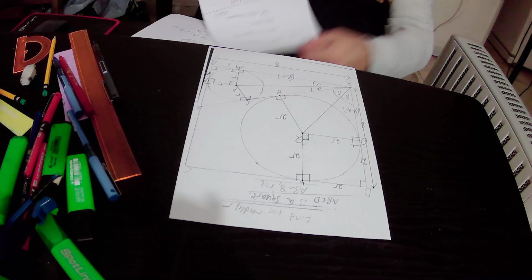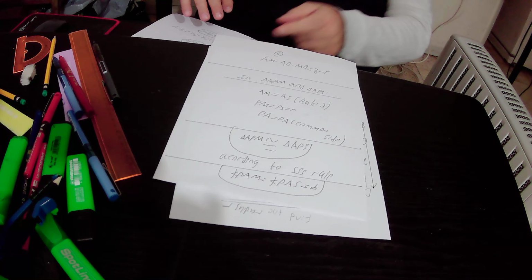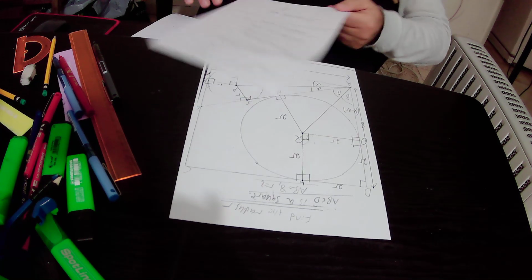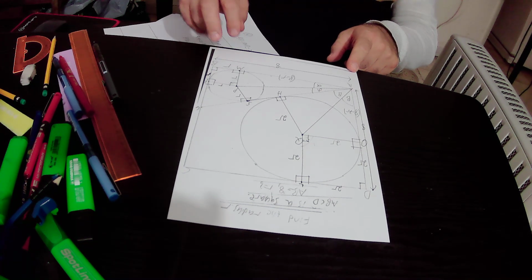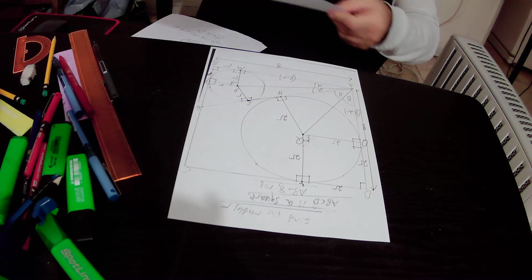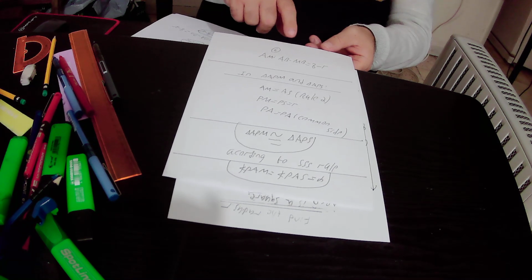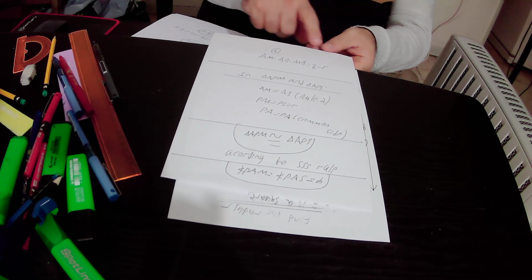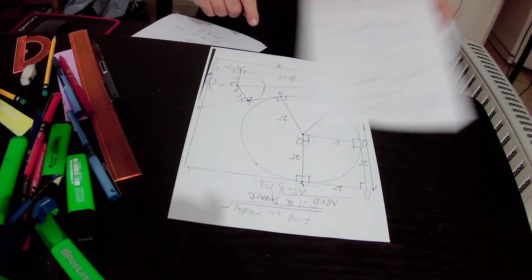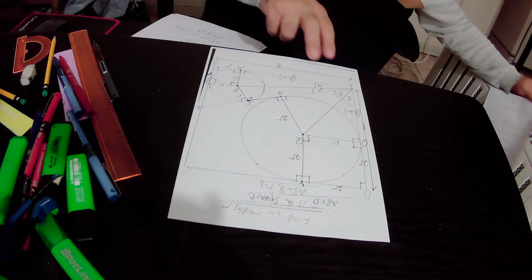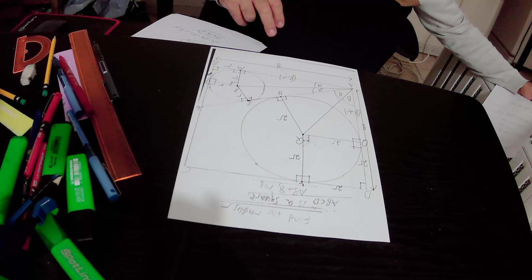Okay, AM equals AB minus MB. What is the value of AB? AB equals 8 units. What is the value of MB? MB equals R. So AB equals 8, MB equals R. So in total we found that AM equals 8 minus R. So we wrote here that AM equals 8 minus R.